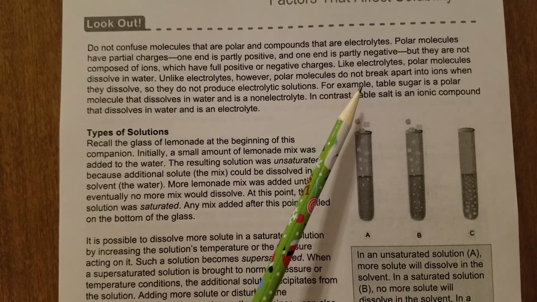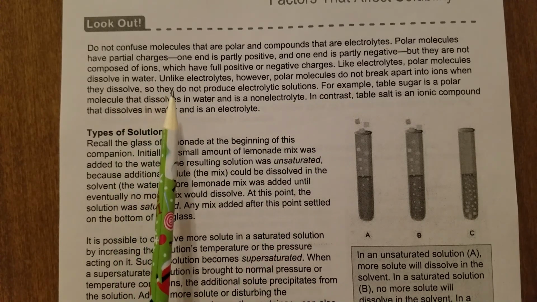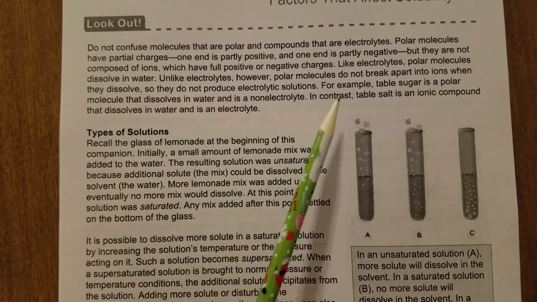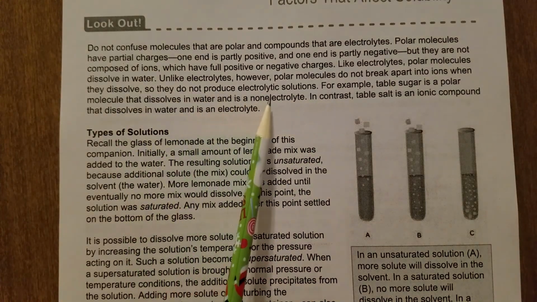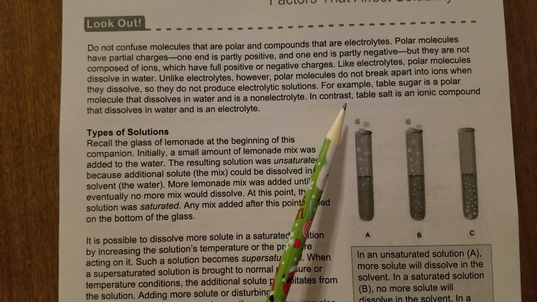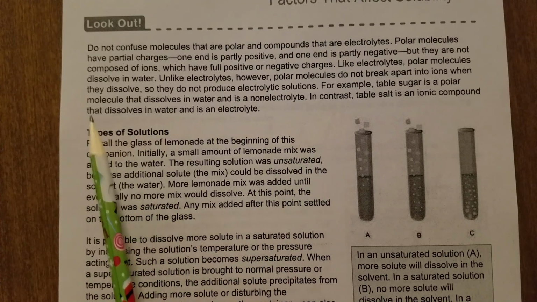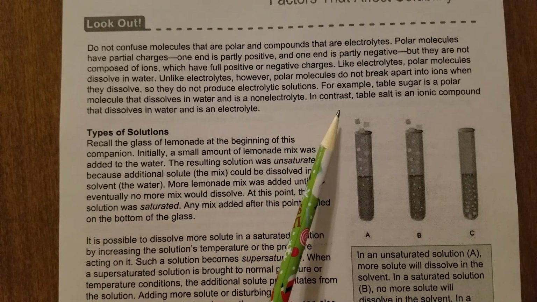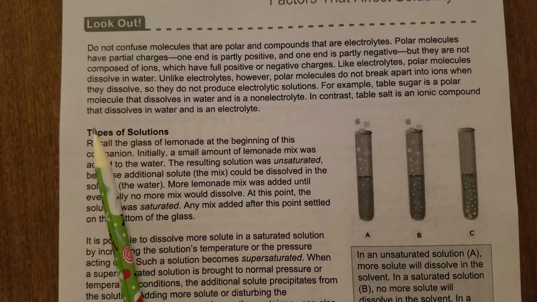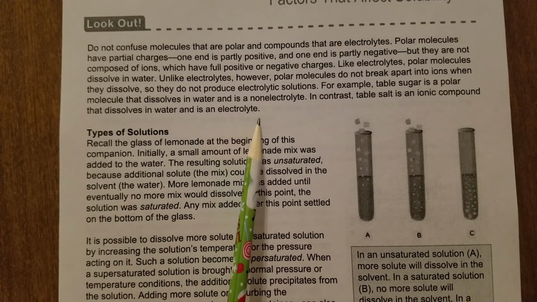Like electrolytes, polar molecules dissolve in water. Unlike electrolytes, however, polar molecules do not break apart into ions when they dissolve, so they do not produce electrolytic solutions. For example, table sugar is a polar molecule that dissolves in water and is a non-electrolyte. In contrast, table salt is an ionic compound that dissolves in water and is an electrolyte.